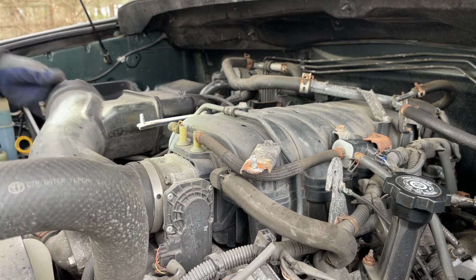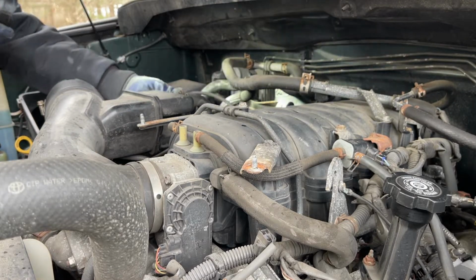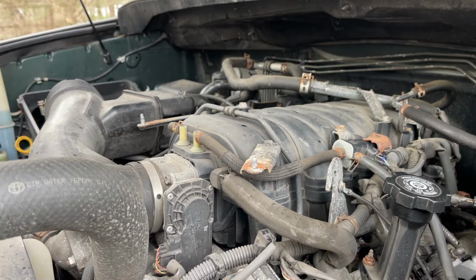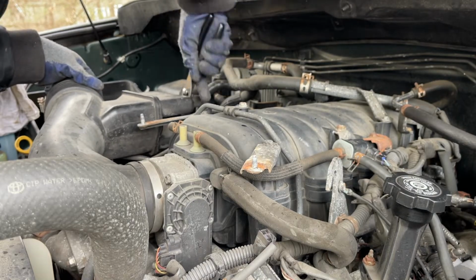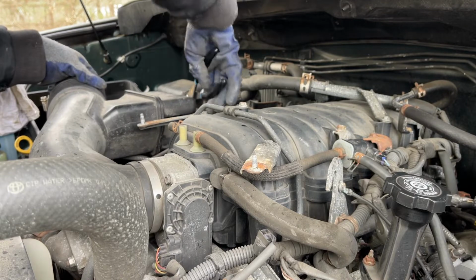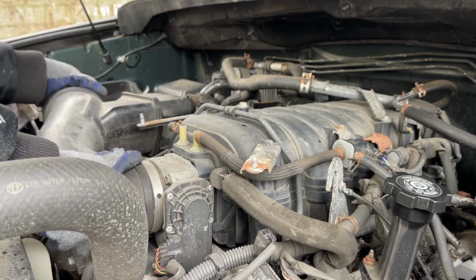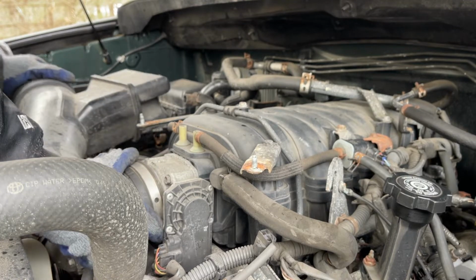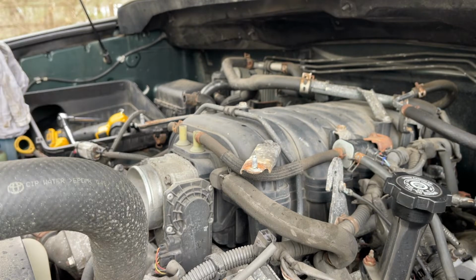Nothing's holding it. Just like that, which you can easily get rid of. Persuasion. There we go. And this should come right up. There you go. Ta-da! Snorkel out of the way.